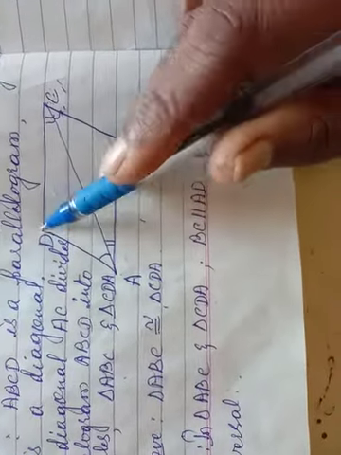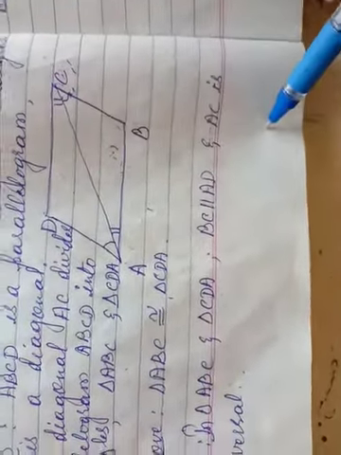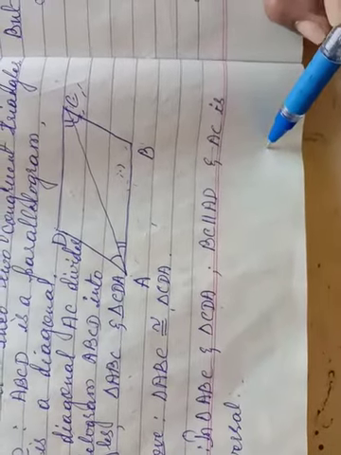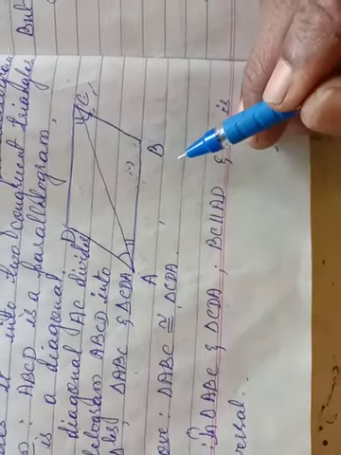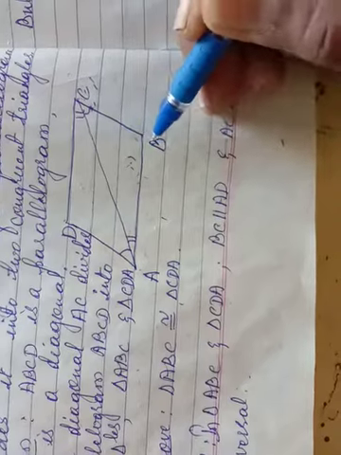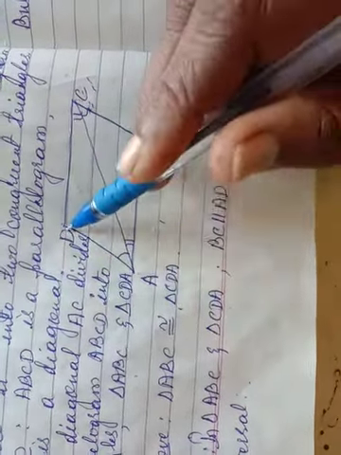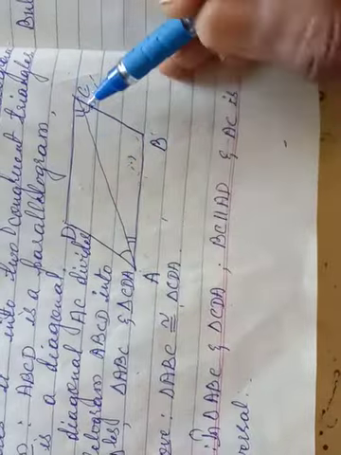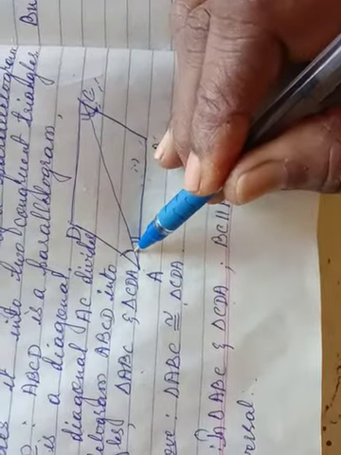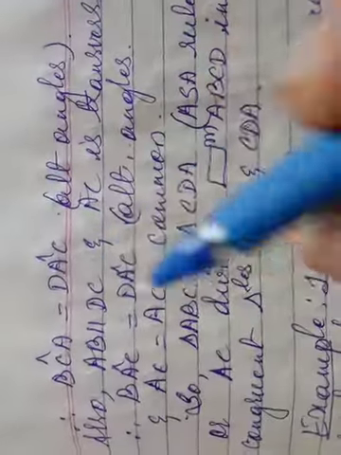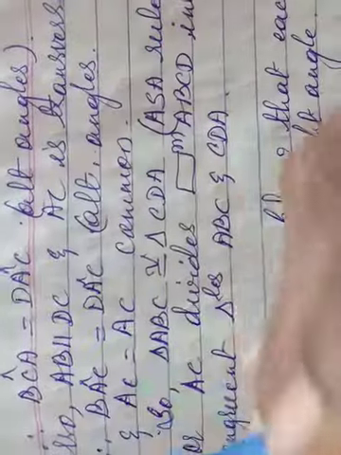BC is parallel to AD, AC is a transversal. Okay, so therefore we get alternate angles. Yes or no? What are the alternate angles? Angle BCA is equal to angle DAC, alternate angles.